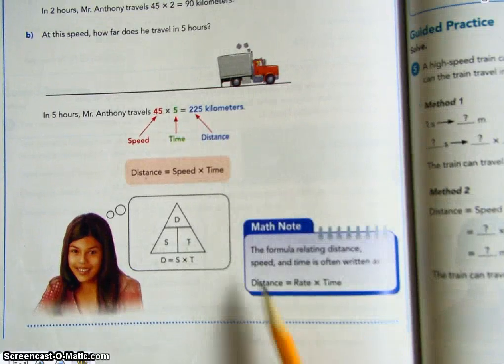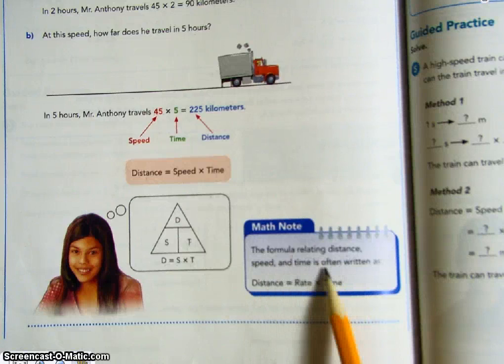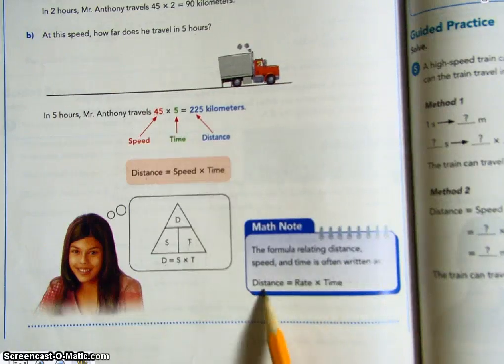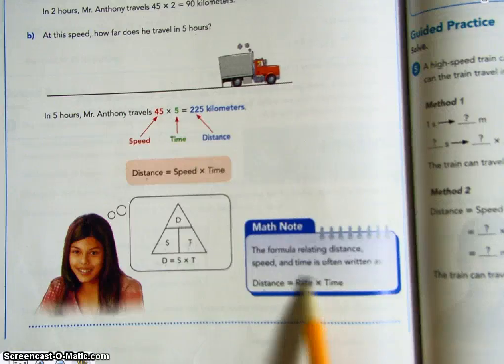Also, remember these are called formulas. Relating distance, speed, and time is often written as distance equals your rate times time. So sometimes they will say rate for speed.